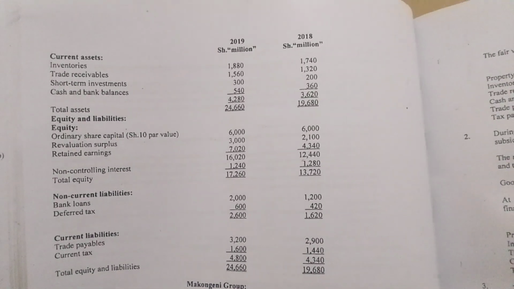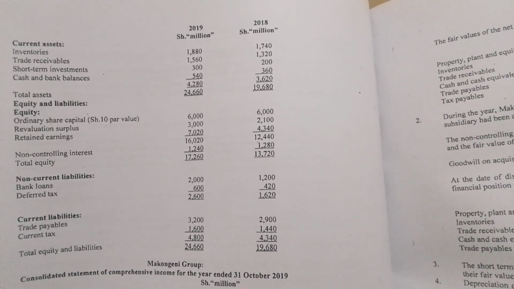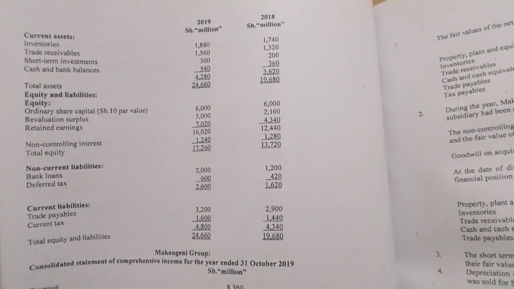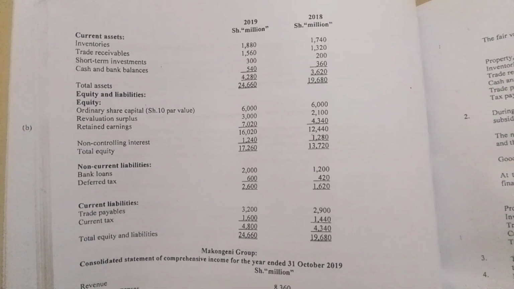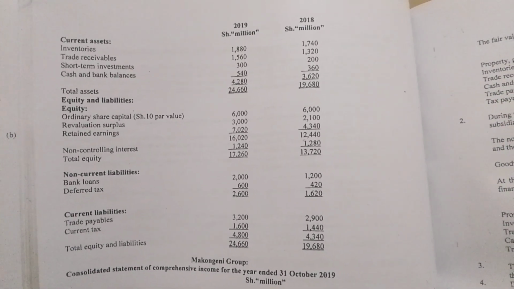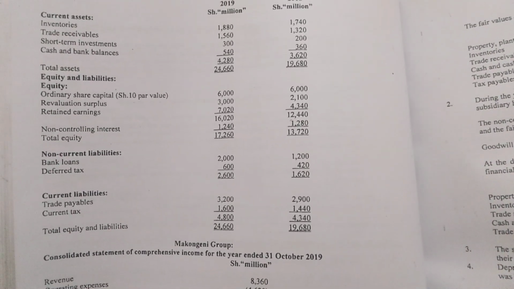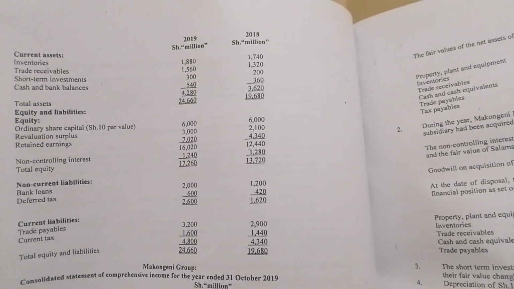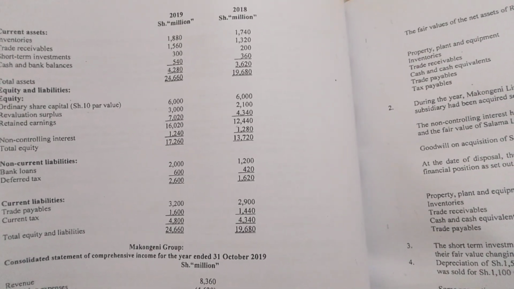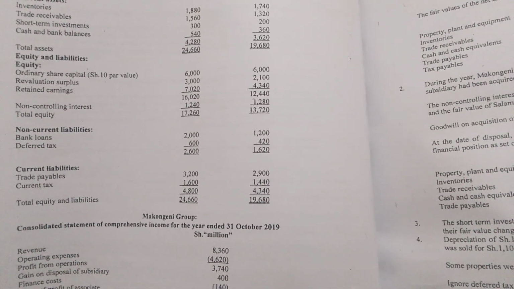You can see you are given current assets for 2018 and 2019: inventories, which is stock, trade receivables, which means debtors, short-term investments, and cash and bank balances. Then total assets are given.